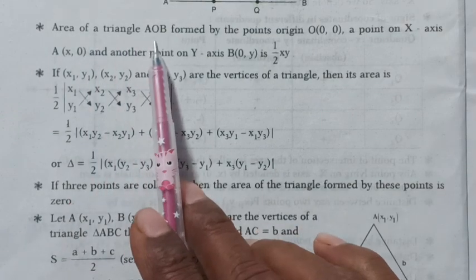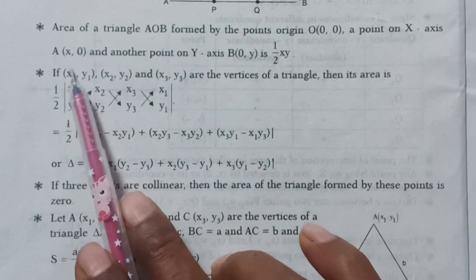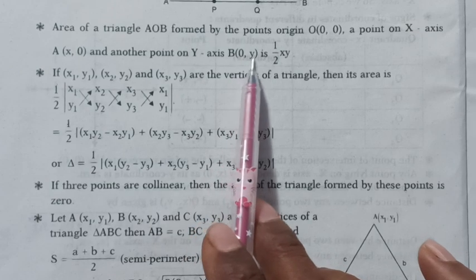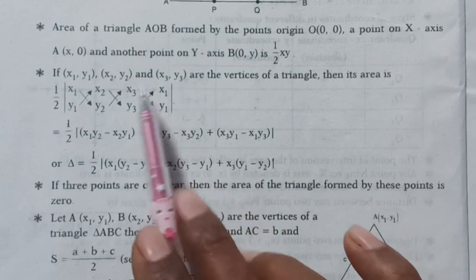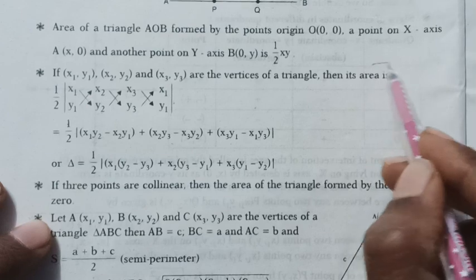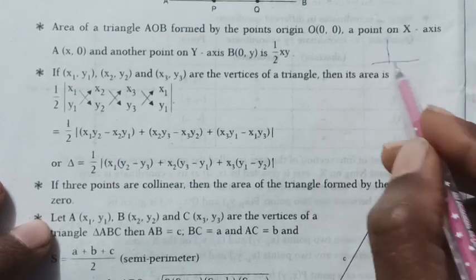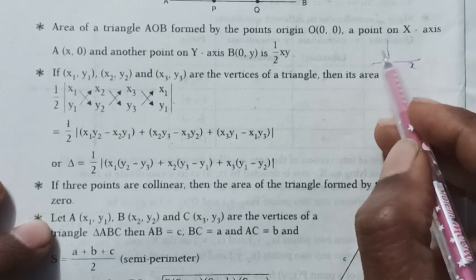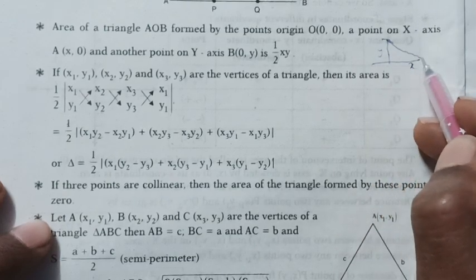The area of a triangle AOB formed by the origin (0, 0), a point A (x, 0) on the x-axis, and another point B (0, y) on the y-axis is 1/2 xy. The distance on the x-axis is x and the distance on the y-axis is y, and it is formed like this.